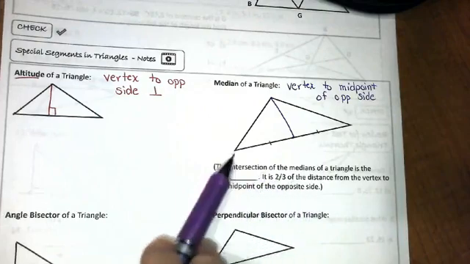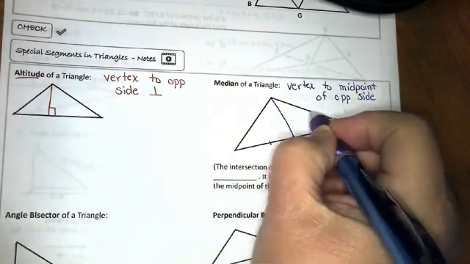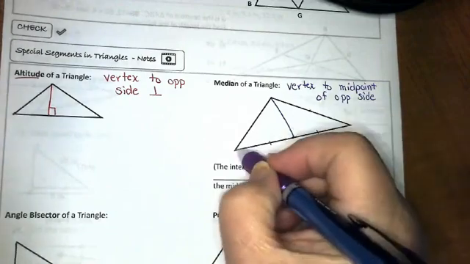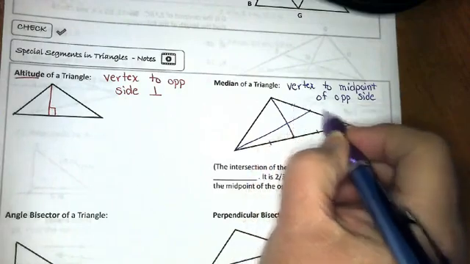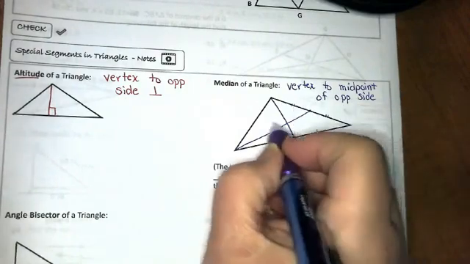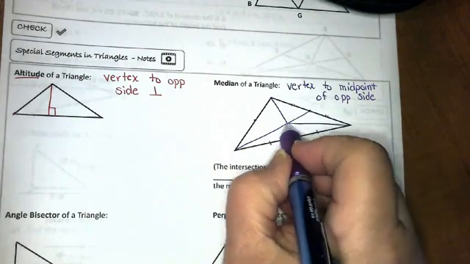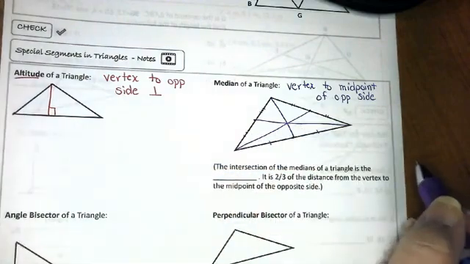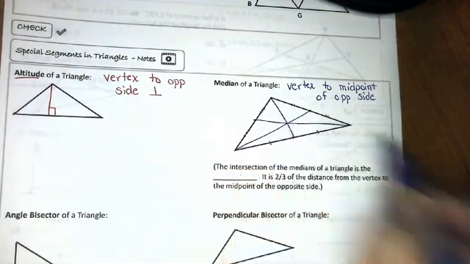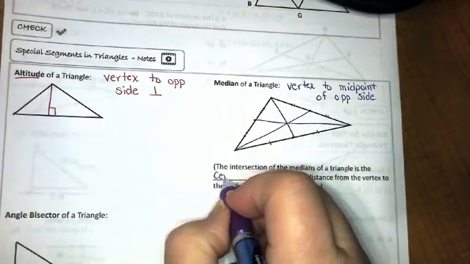Now, to illustrate the rule we're going to learn about medians, I need to draw all 3 of them. So I'm going to pick a midpoint of this side, and I'm going to draw another median. And then, let's say that's the midpoint, and I'll draw the 3rd median in this triangle. Notice that all of our medians intersected at the same point. That point is called the centroid.